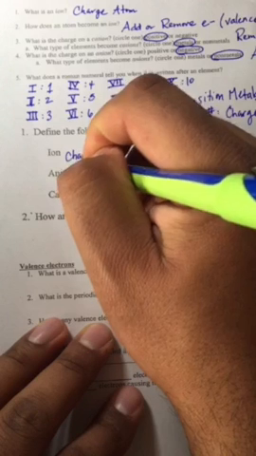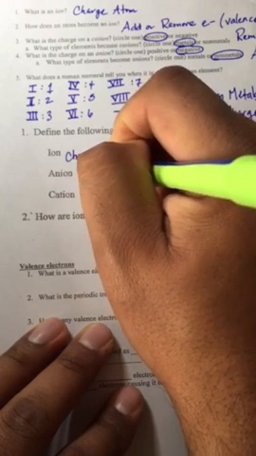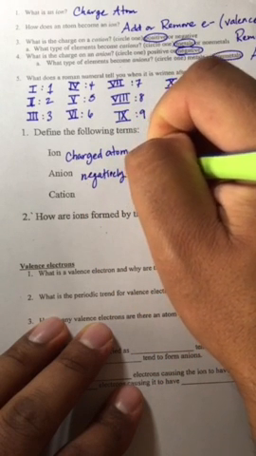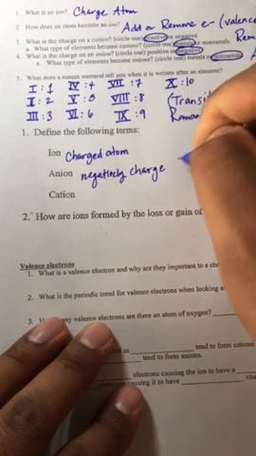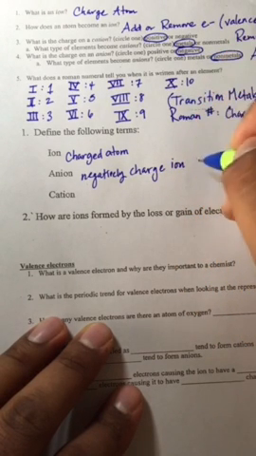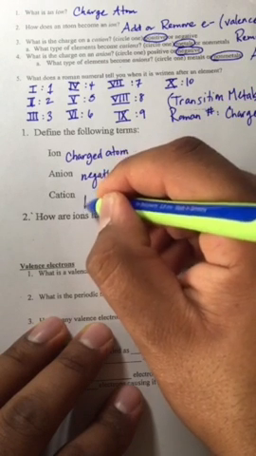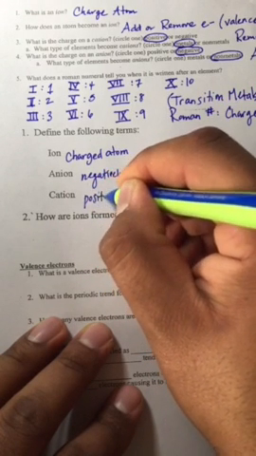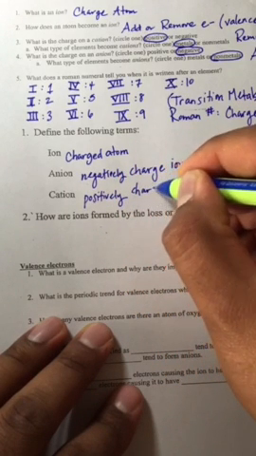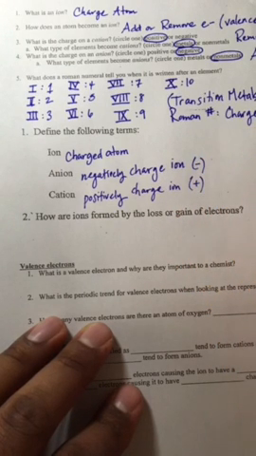Negatively charged ion. Very good. So remember, anytime you hear anion, negative. When you hear cation, it's going to be what? Positively charged.